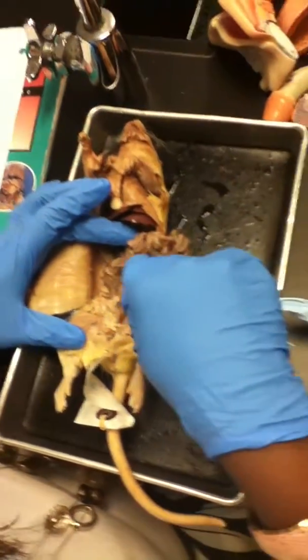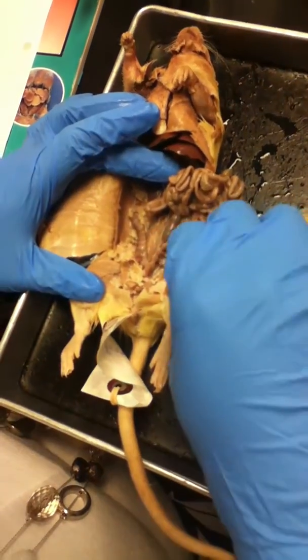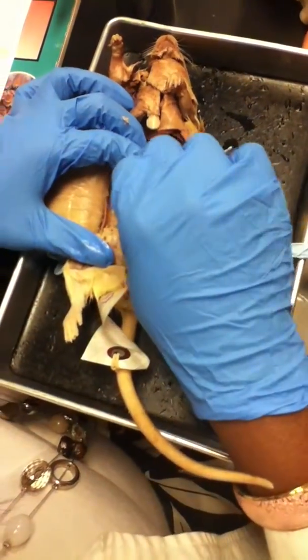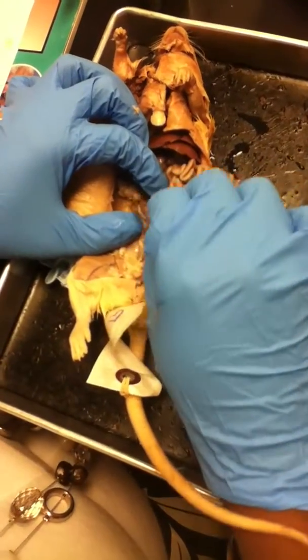This right here, basically, you see all this? This is the broad ligament. All of this is the broad ligament. That's what keeps it attached. Where is it again? The broad ligament.